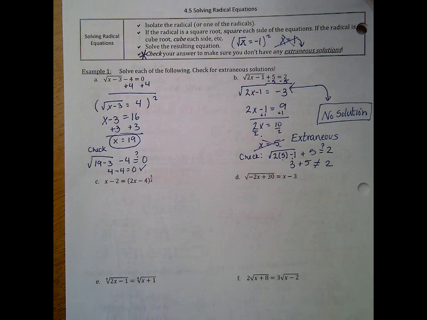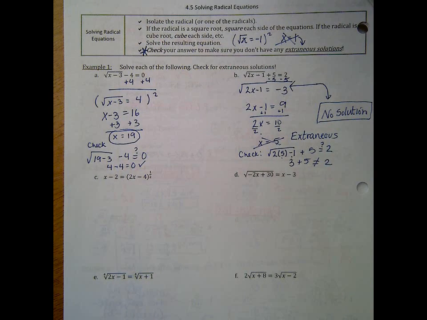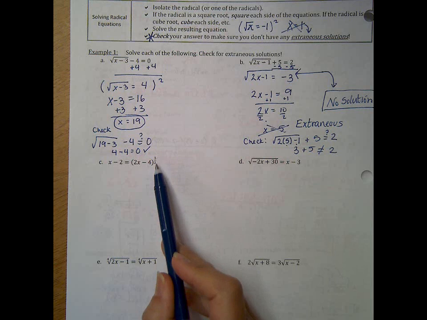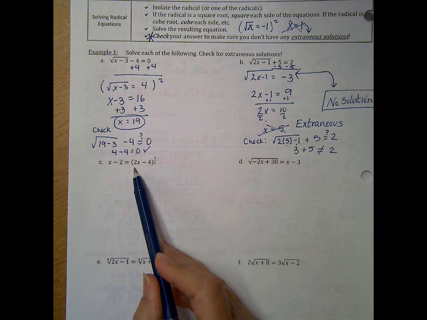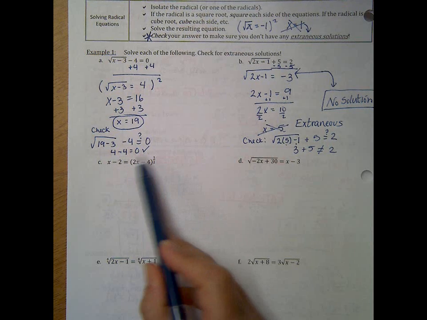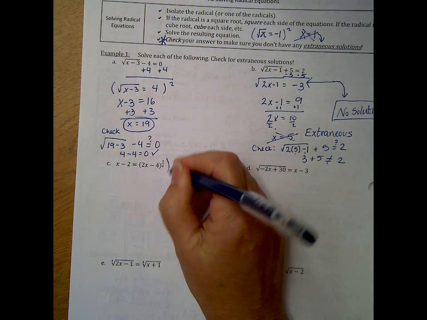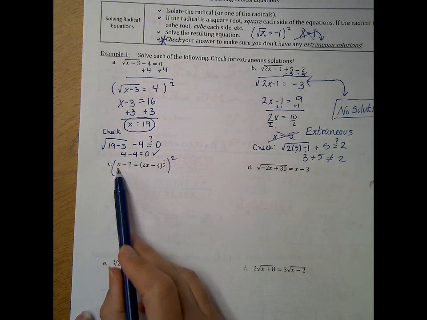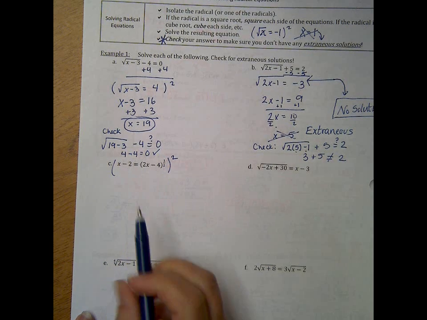Okay, so letter C. A fractional exponent, a power of a half, is the same thing as a square root. So the radical is already isolated. So we're going to go ahead and square both sides. Now be careful, when you square a binomial, you have to FOIL.